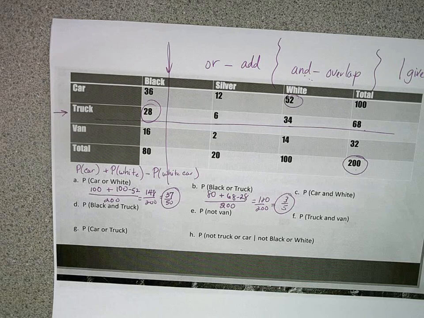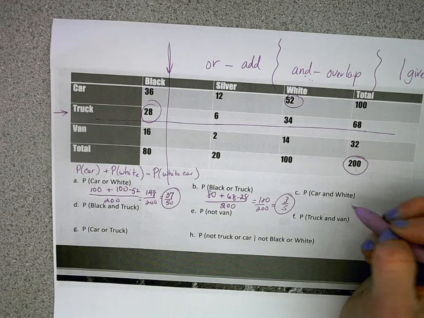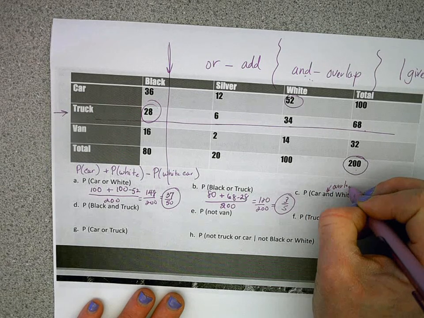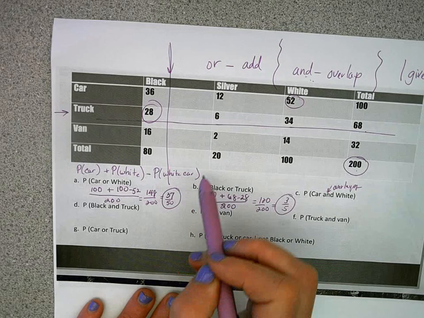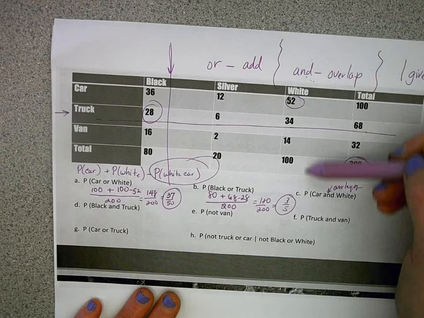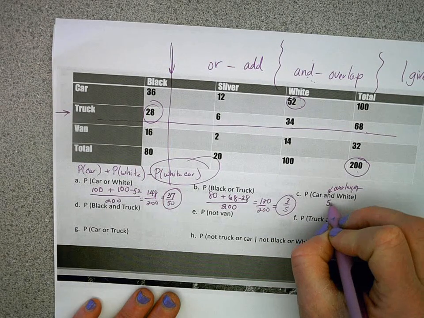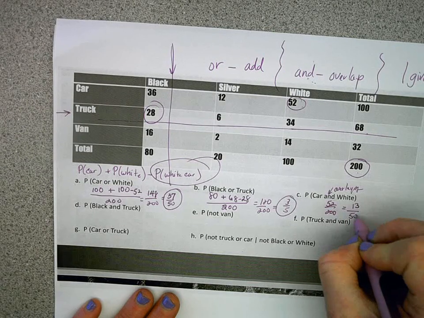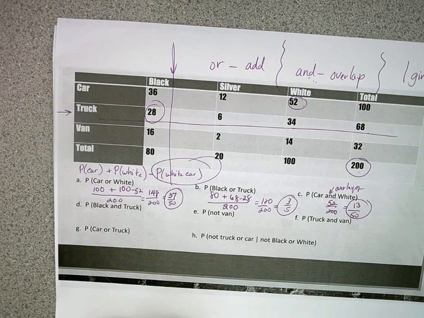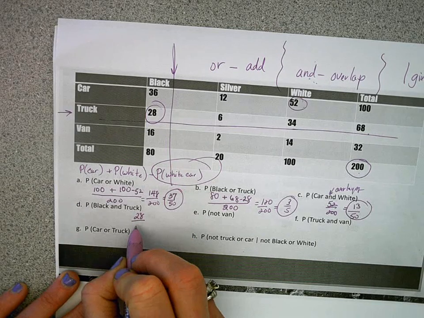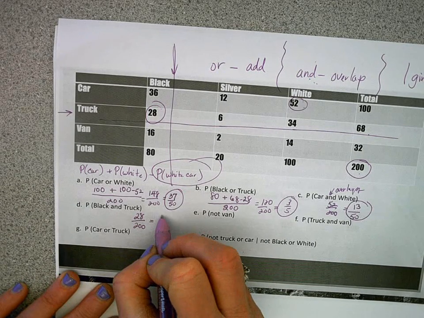Okay, next one, car and white. Again, you can't multiply in a table, but this is the overlap. So we're basically looking for what I looked at over here, a white car. How many white cars do we have? Well, remember, white cars was that number I circled before, 52 out of 200, which gives me 13 out of 50. Okay, same thing on D. Black truck, already have it circled, 28 out of 200, 7 out of 50.